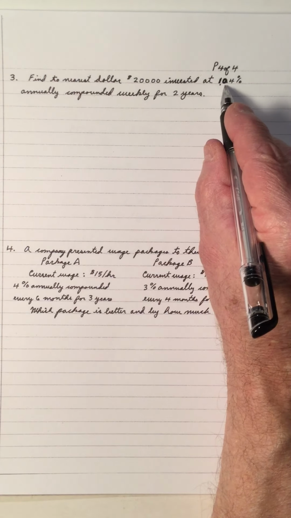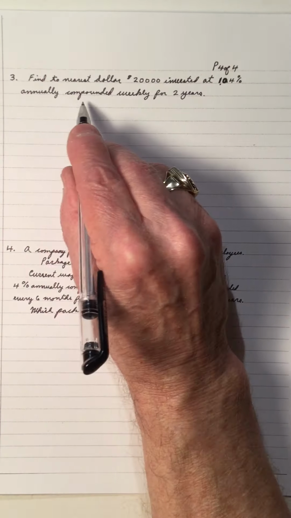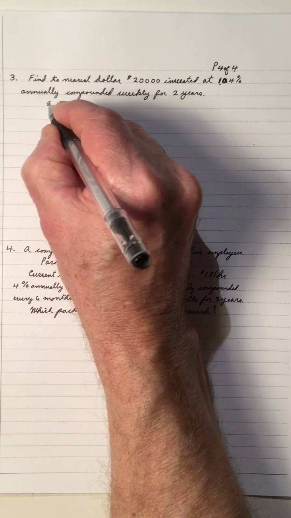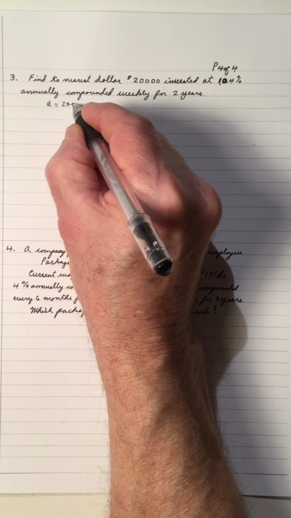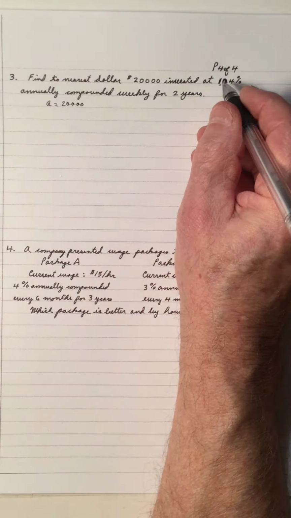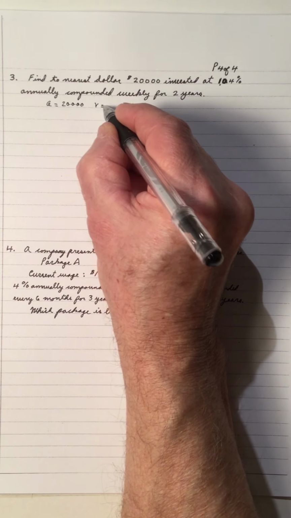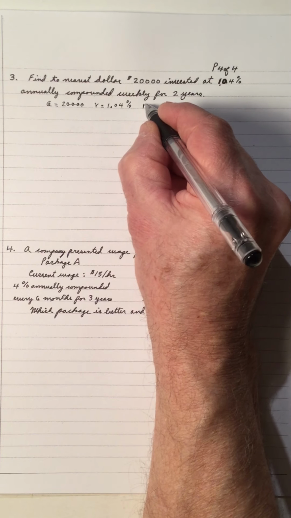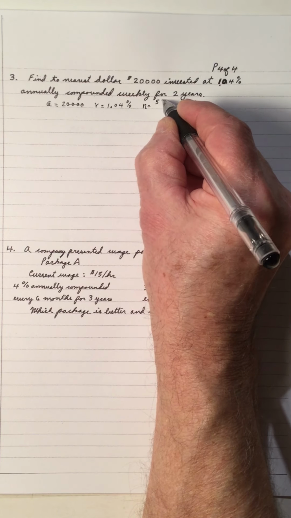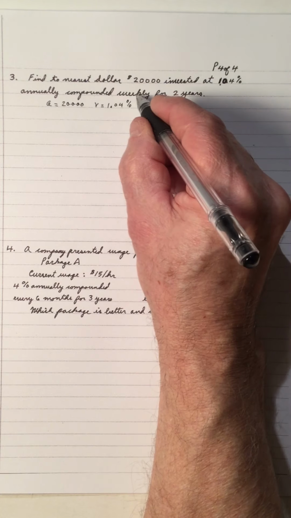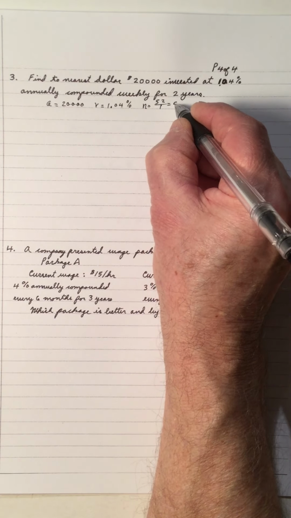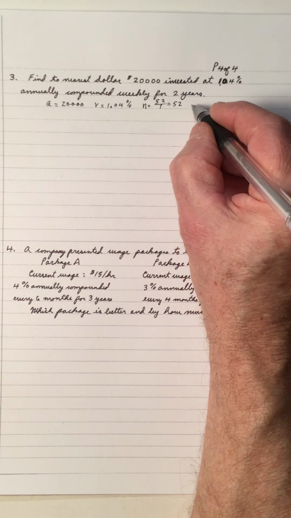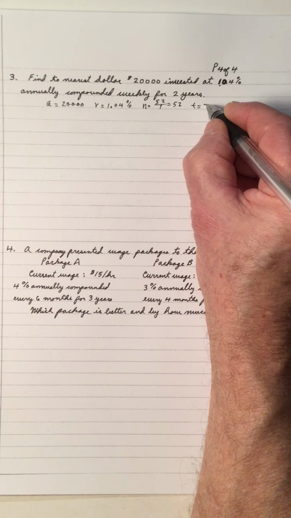$20,000 invested at 1.04% annually, compounded weekly for 2 years. So let's see what happens. We have A to be $20,000. We have our rate. Our annual rate is 1.04%. And the number of times, we have 52 weeks in a year, and it's compounded weekly, so during the year it's going to happen 52 times, one for each week. And it's going to happen for 2 years.